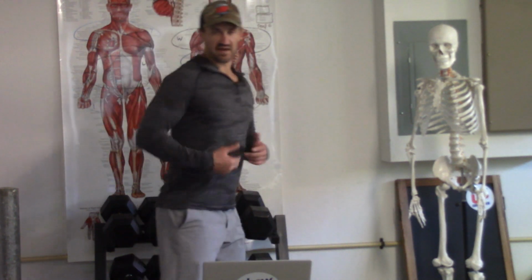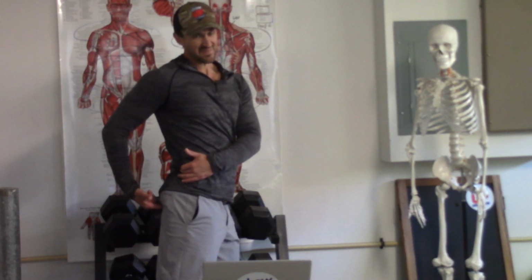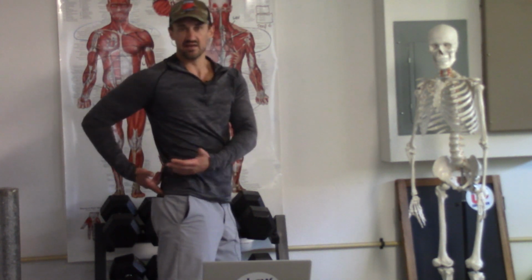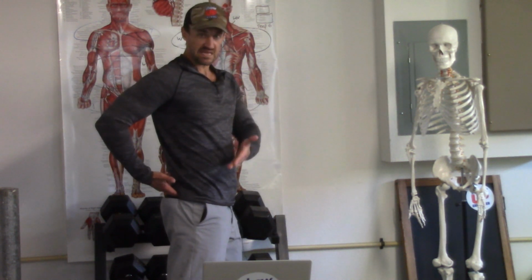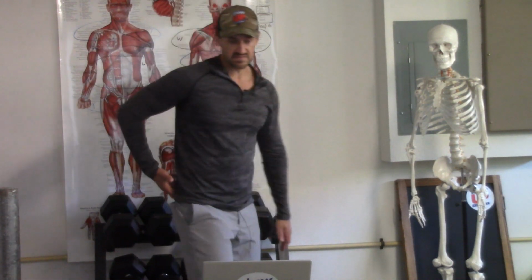Piriformis, they're not going to ask you about that one, but it's a deep butt muscle. If you go to your PSIS, posterior superior iliac spine, and then you go into your butt bone, which is your ischial tuberosity, right in the middle is your piriformis. They also call it piriformis syndrome, or sciatic piriformis syndrome, because it's compressing against the sciatic nerve. Deep in there, underneath the glute max, med, and min, you're going to get your piriformis.